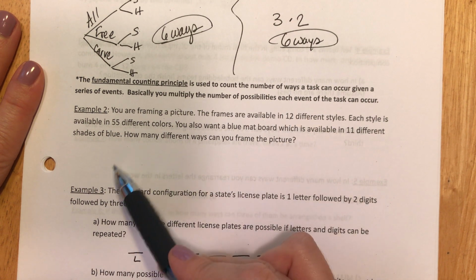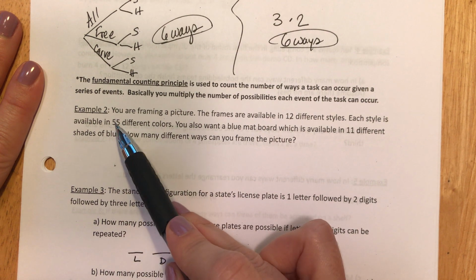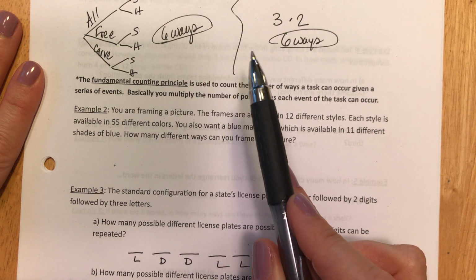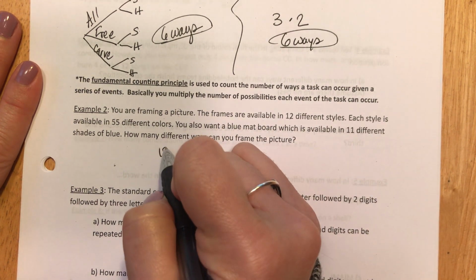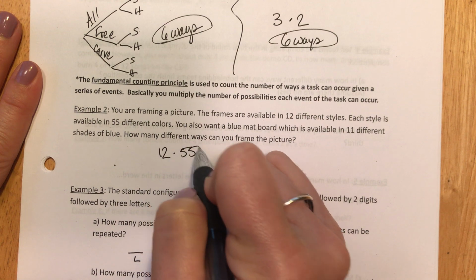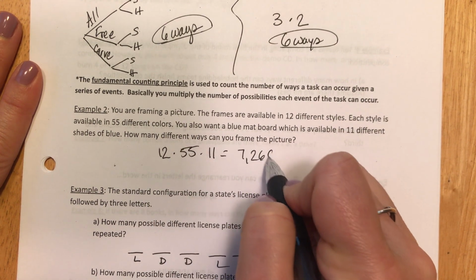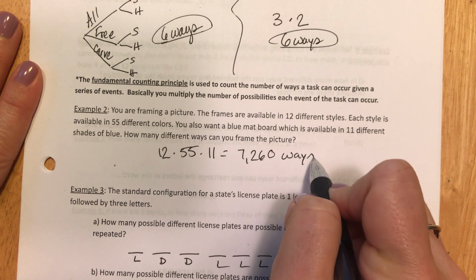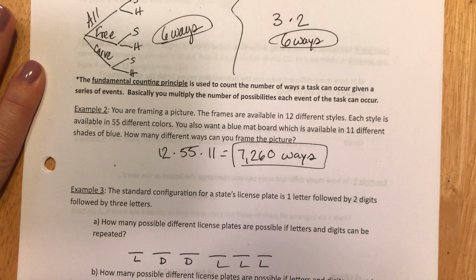So your tree would be 12 branches, and then off of each of those 12 you draw 55 branches, and off of each of those 55 you draw another 11. Literally impossible to do without messing up. So instead, you can just take 12, multiply it with 55, multiply it with 11, and you get 7,260 ways. All right, this concept is used for all kinds of stuff.